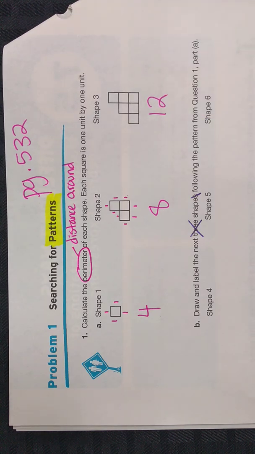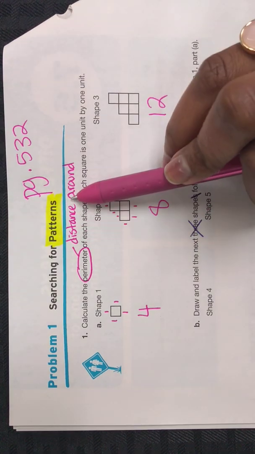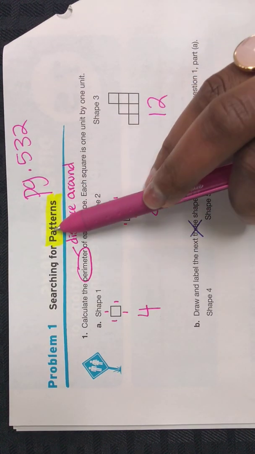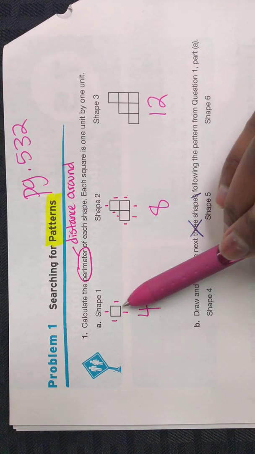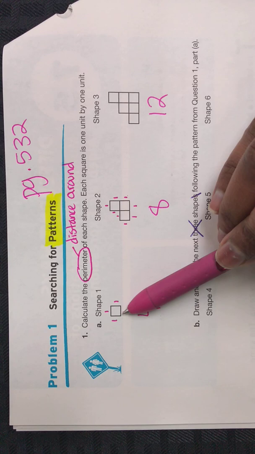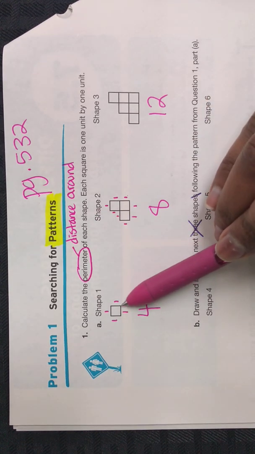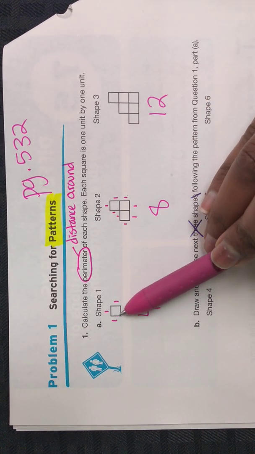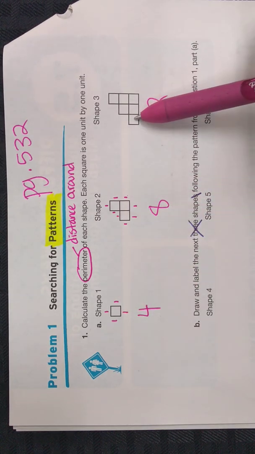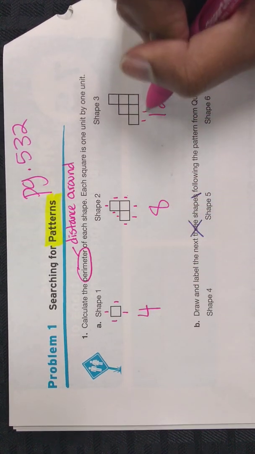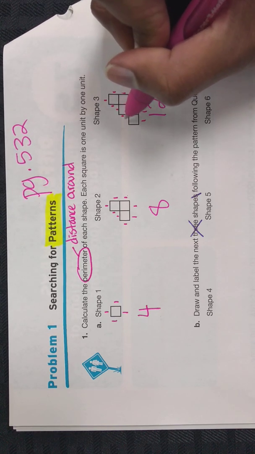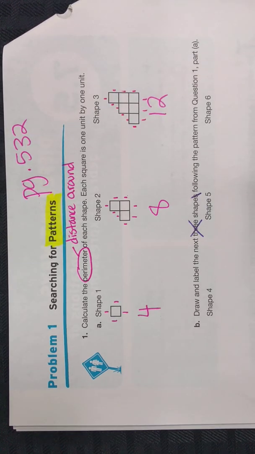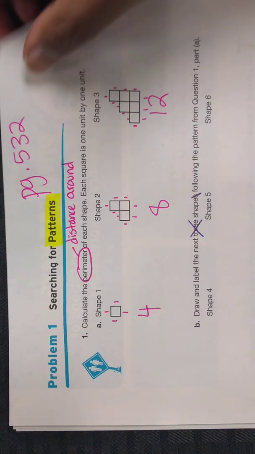Good. Now that you're caught up, then you remember that 4 came from the perimeter. Perimeter is the distance around. We've already annotated it. We're looking for patterns here because we're mathematicians, and that's what we do. And we saw, oh, this has a perimeter of 4 because the distance around is 1, 2, 3, 4 units. This has a perimeter of 12 because the distance around is 1, 2, 3, 4, 5, 6, 7, 8, 9, 10, 11, 12 units. That's where our perimeter came from. Good, we're all caught up.